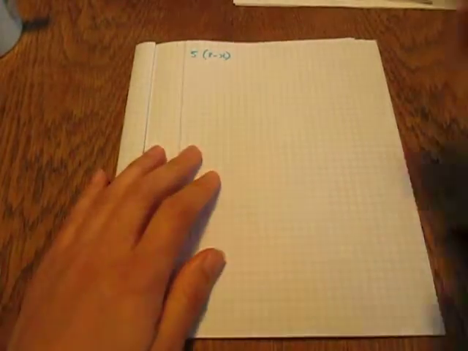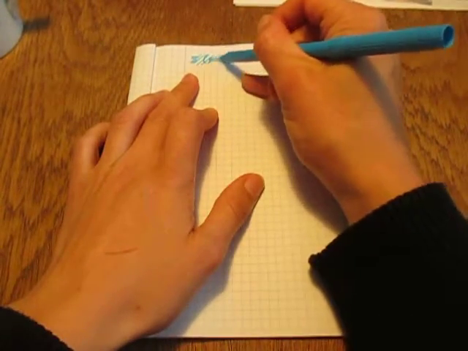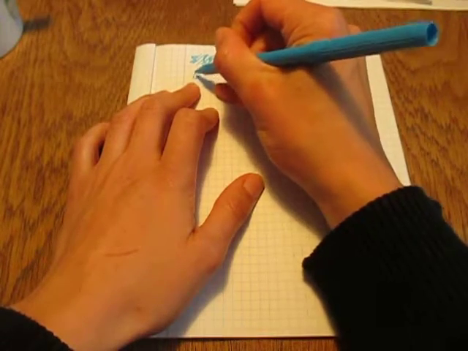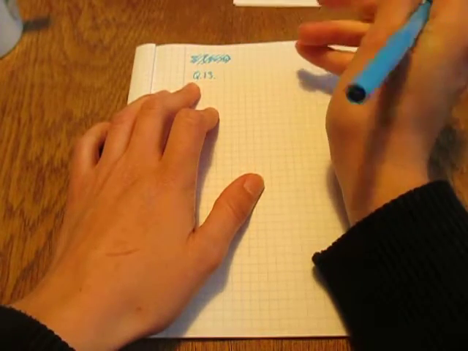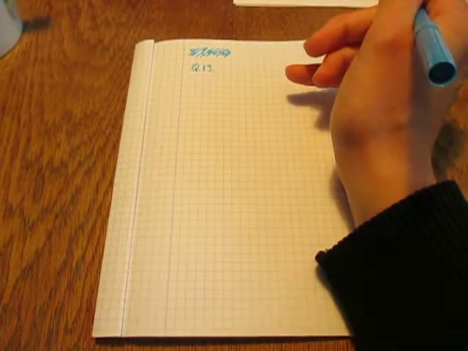So my camera just stopped recording in the middle of question 13. So let's start it again. And this is question 13 on page 64.